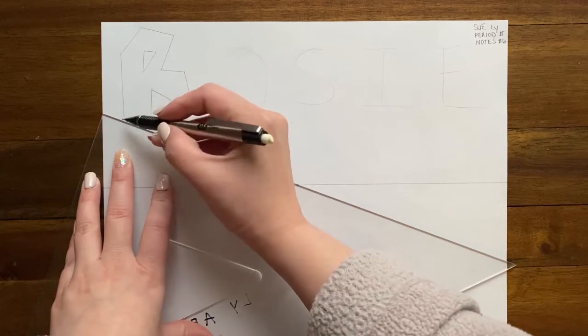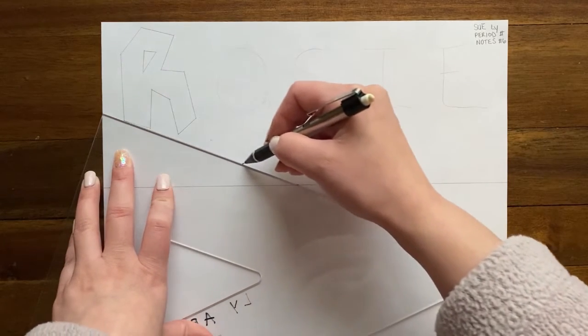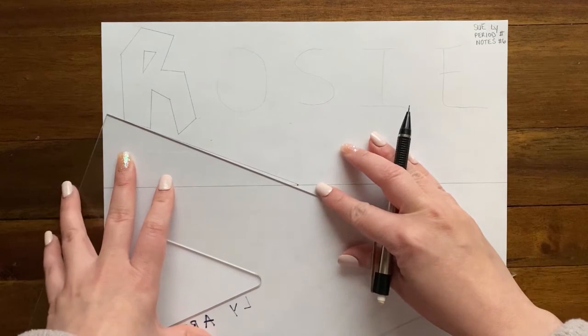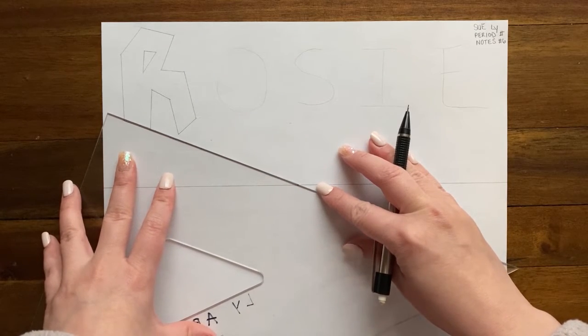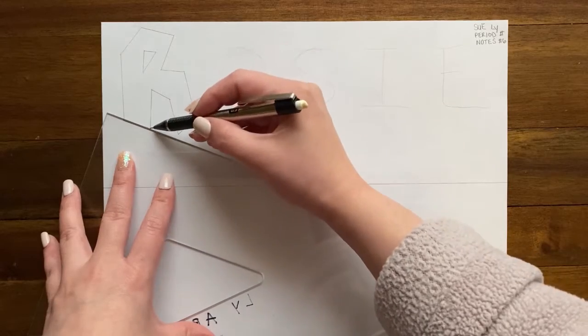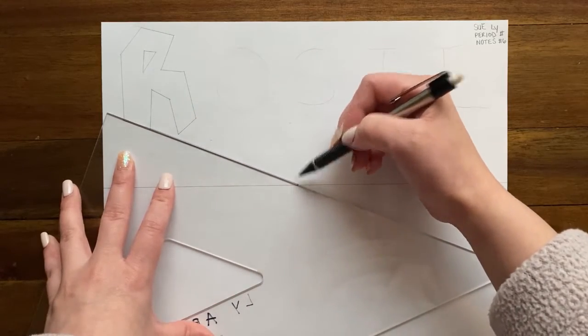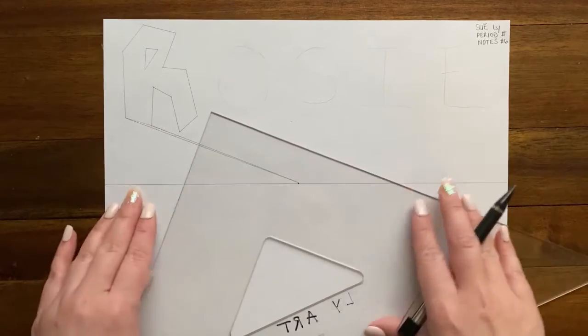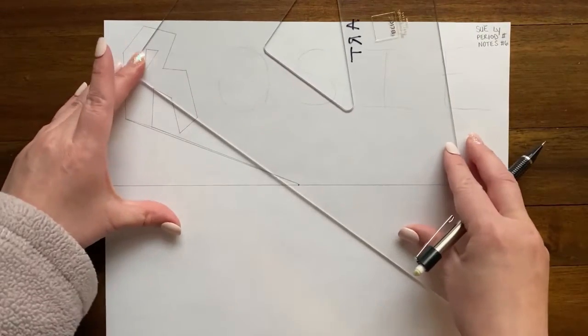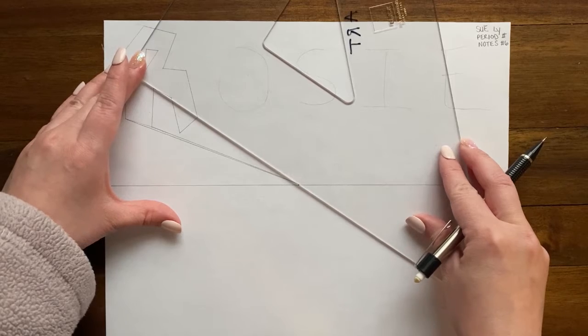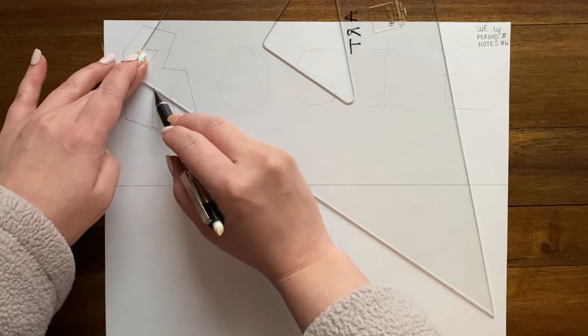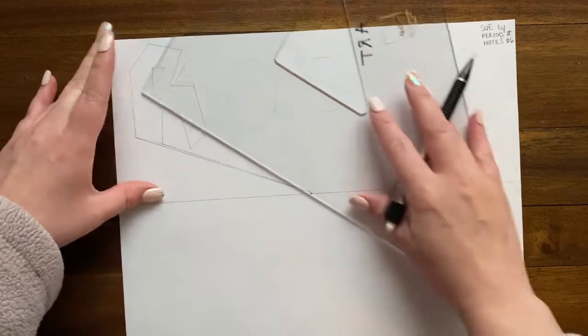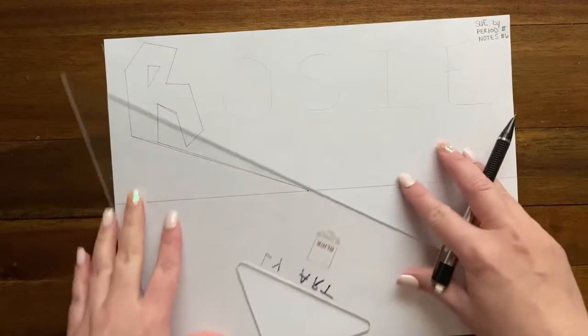So I'm gonna take this point to the vanishing point. I'm gonna take this point to the vanishing point, and sometimes they're super thin, and that's okay. Just like that. I'm gonna take this inside point to the vanishing point. I'm going to take this point to the vanishing point.